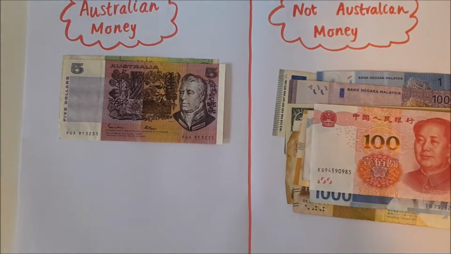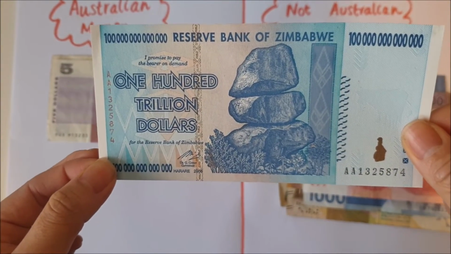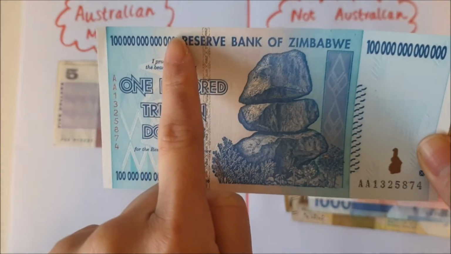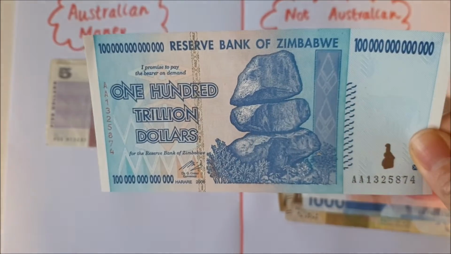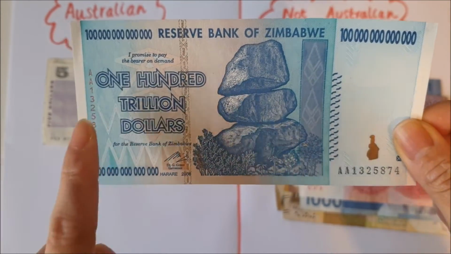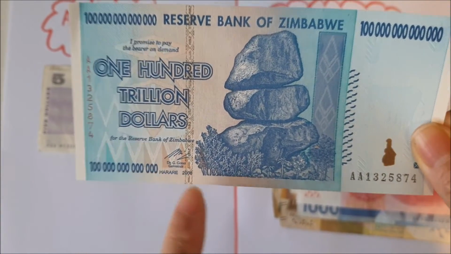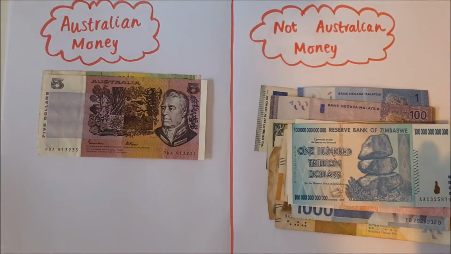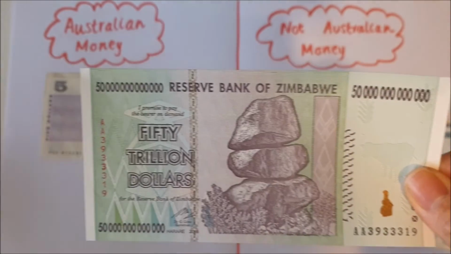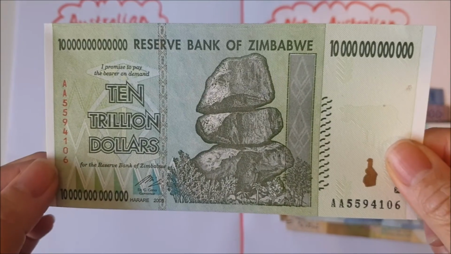Now I've got some special notes for you. Wow, have you ever seen such a large number with so many zeros? This one's from the Bank of Zimbabwe, and it no longer exists anymore, this form of note. This country now uses American dollars. $100 trillion. Look at the amount of zeros. I've got a 50 trillion Zimbabwe dollar and a 10 trillion Zimbabwe dollar.